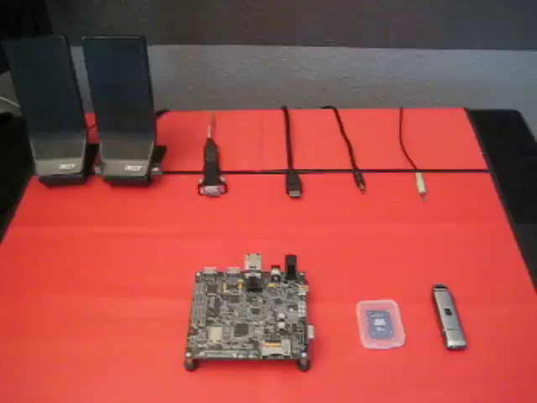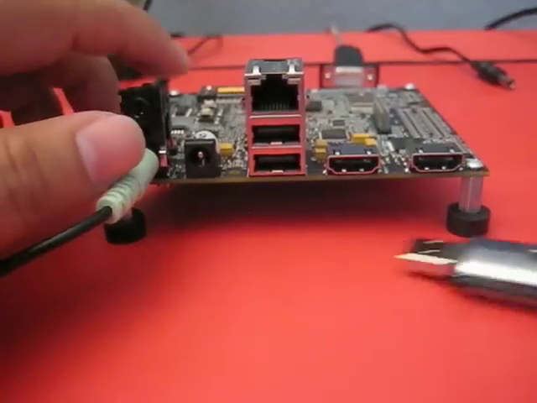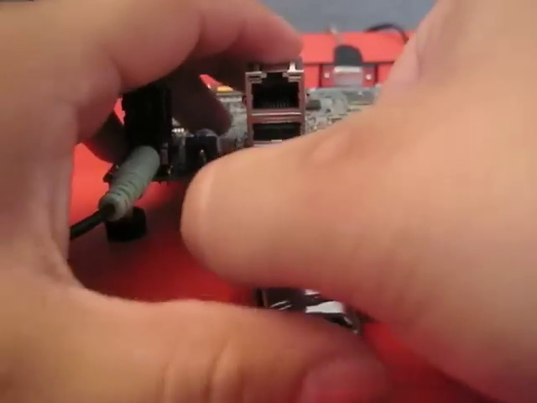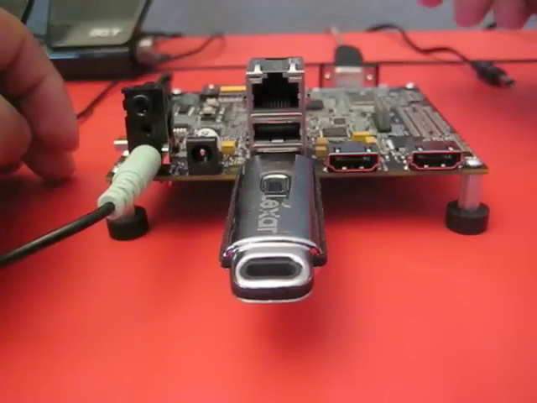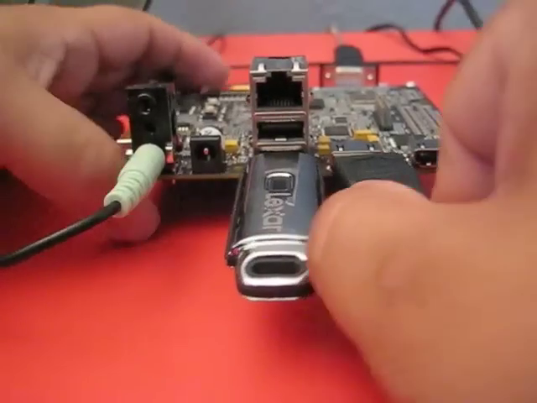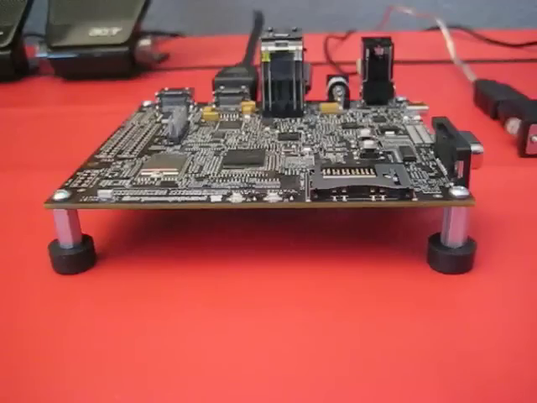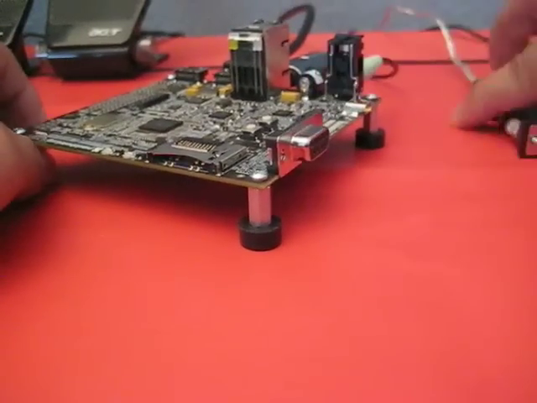Any size will do. Let's start by connecting your speakers to the audio jack. Then we'll insert the thumb drive into one of the USB slots. Then connect your HDMI cable to the HDMI display port. Next, connect your serial cable or USB to serial adapter.